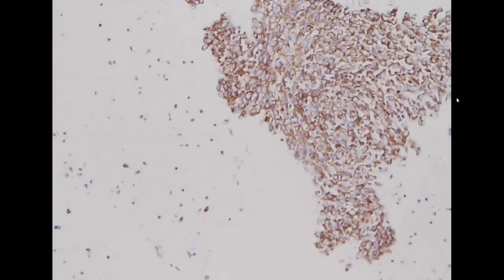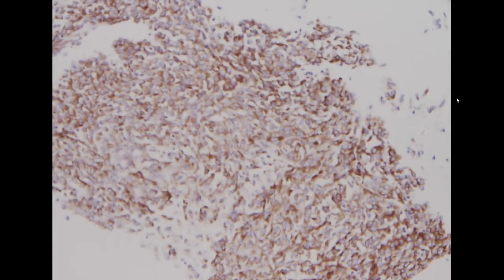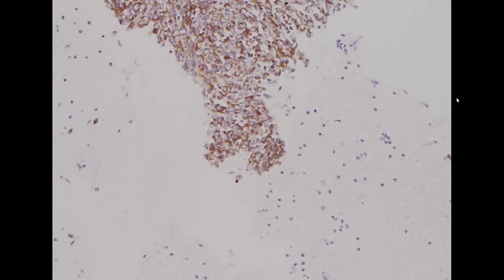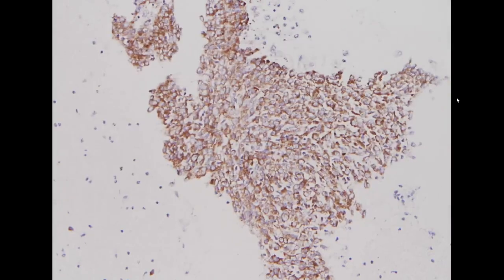So our final diagnosis is Milan category 6, malignant. It is a high grade carcinoma, compatible with myoepithelial carcinoma.